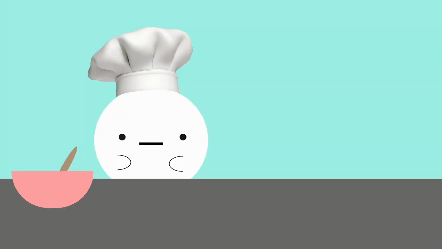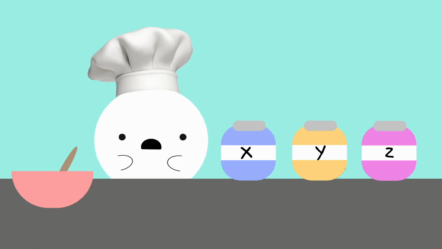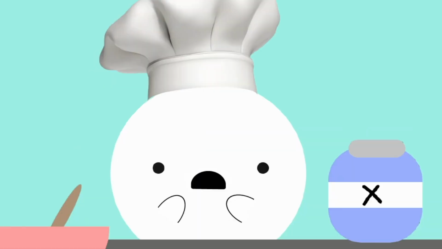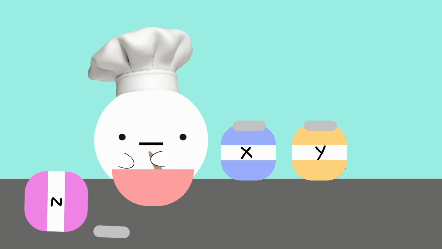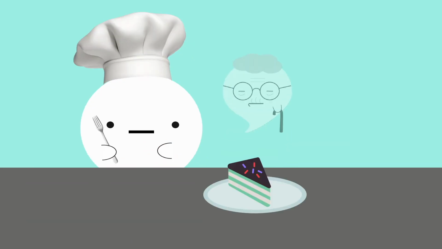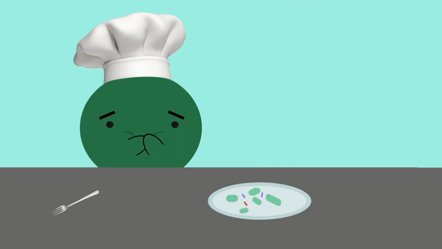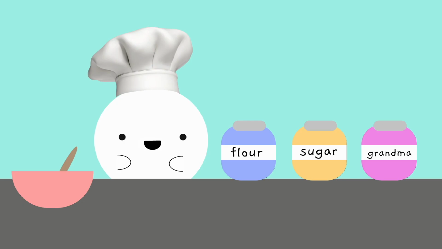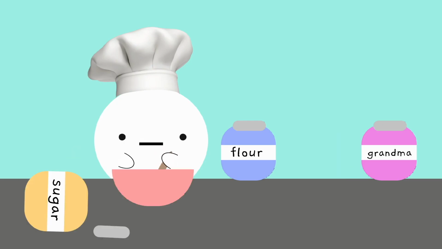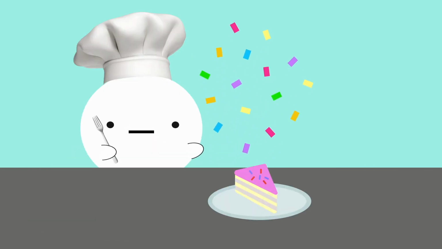When giving your variables names, it's important that you name them something meaningful, rather than something undescriptive or random. It's like if you were baking a cake and had 3 jars labeled X, Y, and Z. You wouldn't know which one's your flour, which one's your sugar, and which one's grandma's ashes. Mixing up your variable names, or in this case jars, could lead to many issues. Or grandma-flavored cake. So using meaningful names will help you easily identify the use of that variable later on in your program.